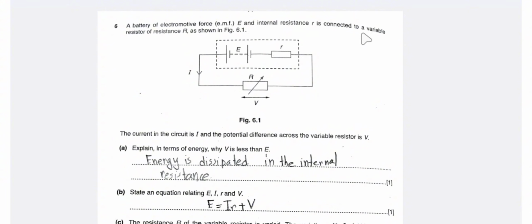So a battery of EMF E and internal resistance r is connected to a variable resistor of resistance R as shown in figure 6.1. So this is the variable resistor, and this is the internal resistance. The current in the circuit is I. So initially the current in the circuit is I, and in a series circuit we know that the current is the same. So the current is I, therefore the current at this point would also be I.